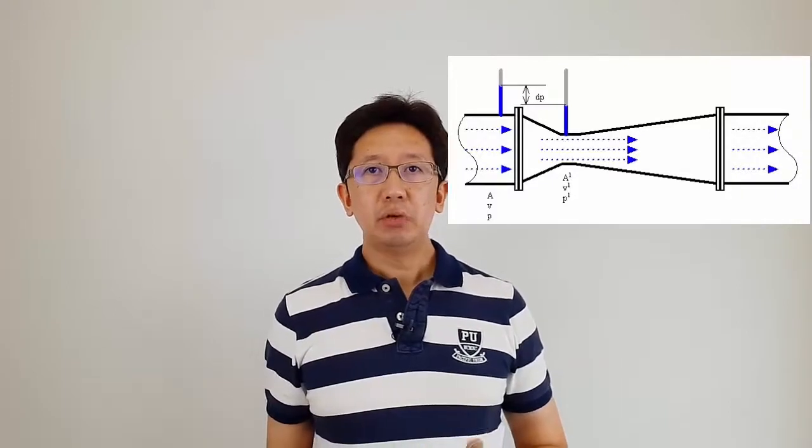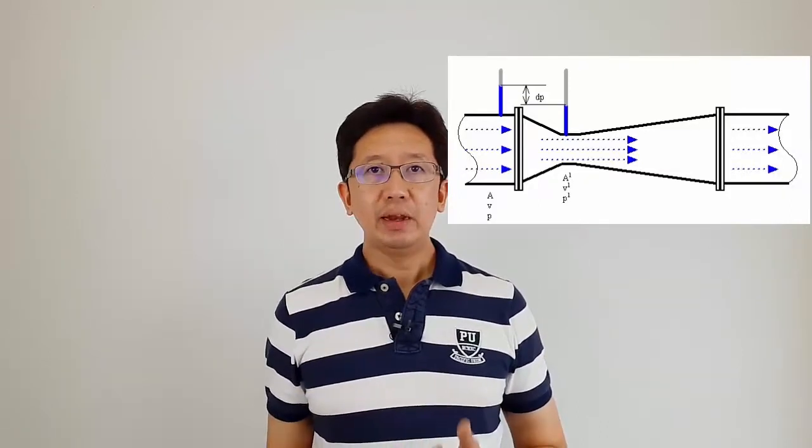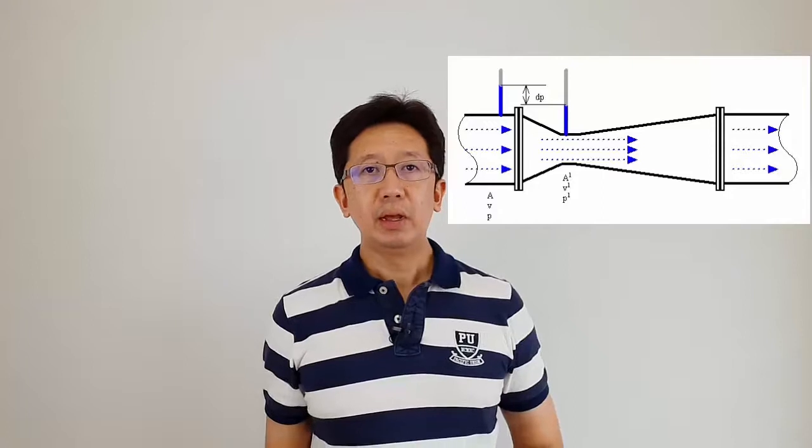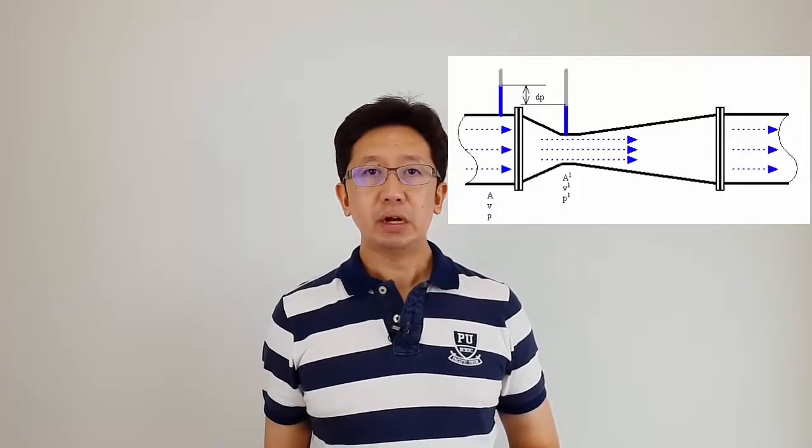Venturi tubes use specially designed and engineered shafts to give a low head loss. They are also more resistant to abrasion than the orifice plate and can be used on dirty fluid and on slurry as well. Venturi tubes are more expensive than orifice plates. Installation is also more difficult. However, venturi tubes can reduce the pumping head, which means they can save energy cost.